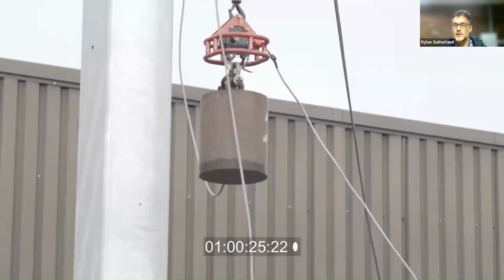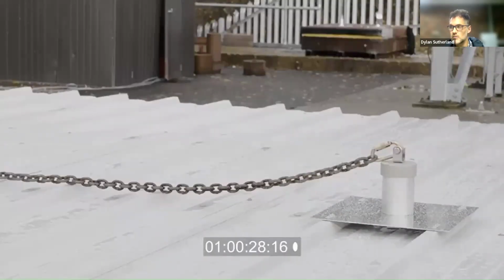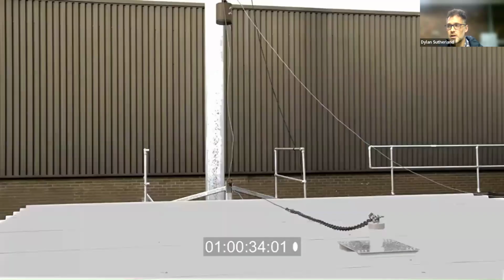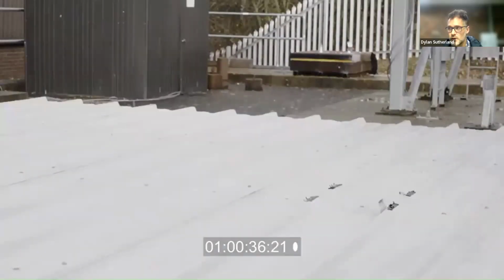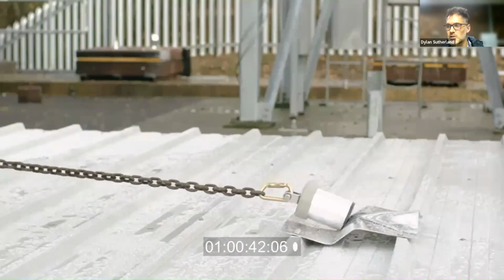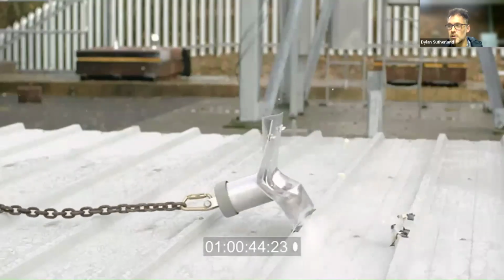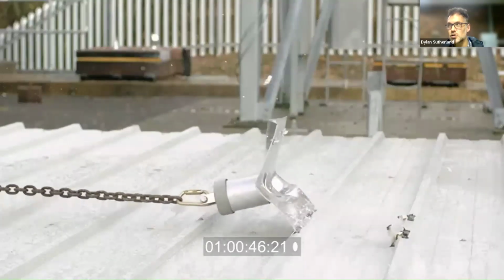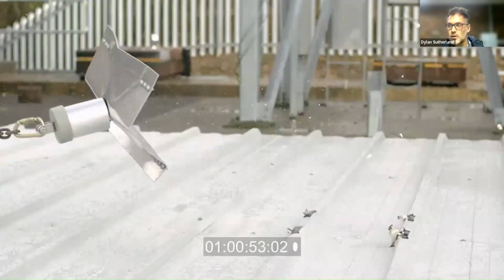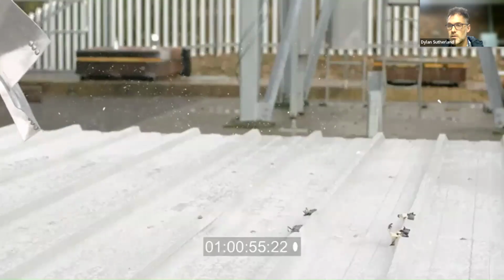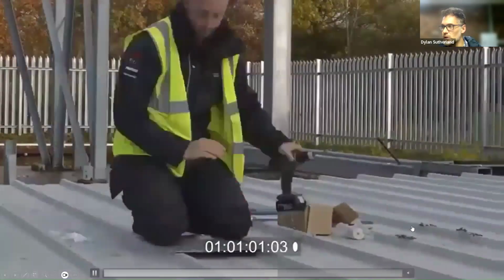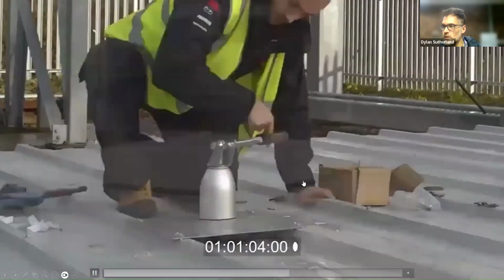The weight that gets dropped here is obviously simulating two people dropping on a single anchor point, which is what it's designed for. And this is the result if you have a certified anchor, because like you can see, that anchor point is not breaking. That anchor point is strong. However, it's not designed to be installed as it is being used in this situation. Then, as the video goes on a bit, you'll notice that they're still working in the exact same roof. So the holes are over there.